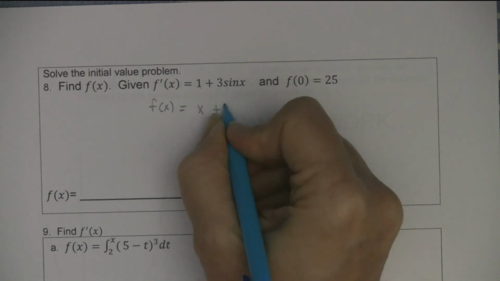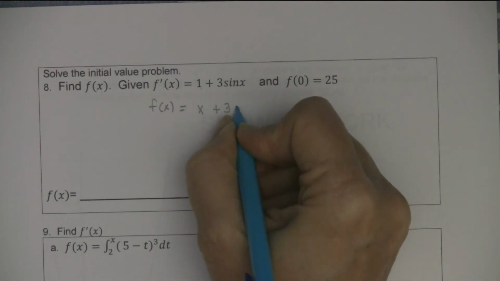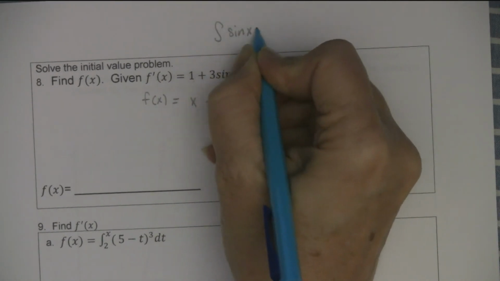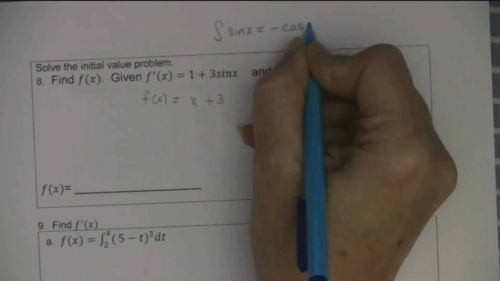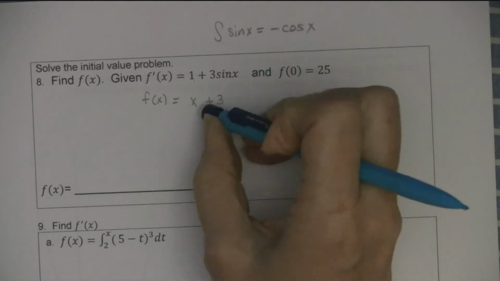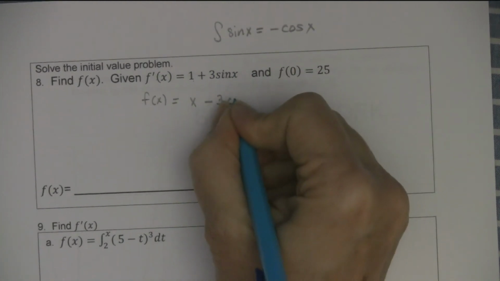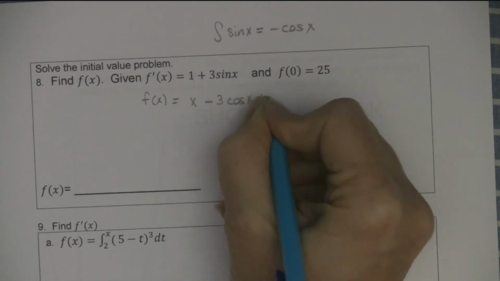So the 3 holds still. And the integral of sine of x equals negative cosine of x. Do you guys agree? So I really am going to have to change the sign right here, right? Negative 3 cosine of x plus c.